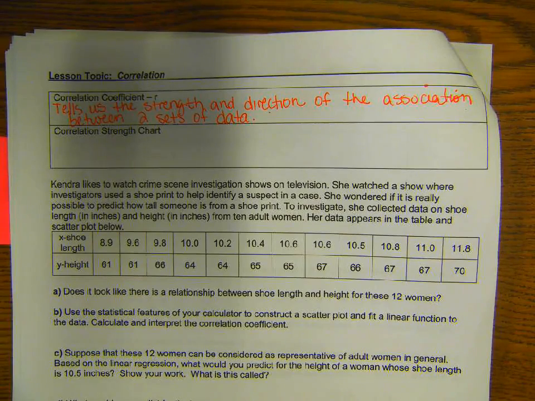If we saw a blob of points, if we just see a big blob of points, what does that mean? What do we call that? No association. Okay.